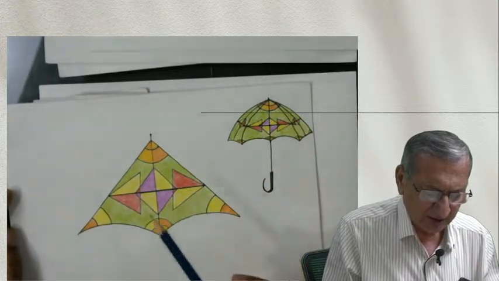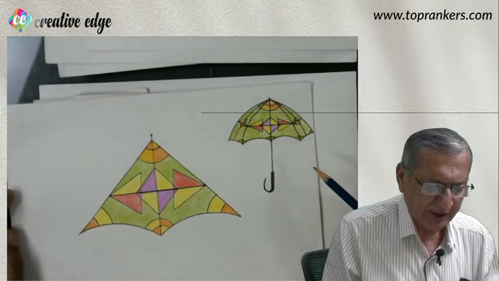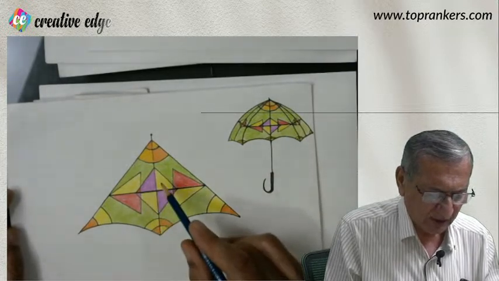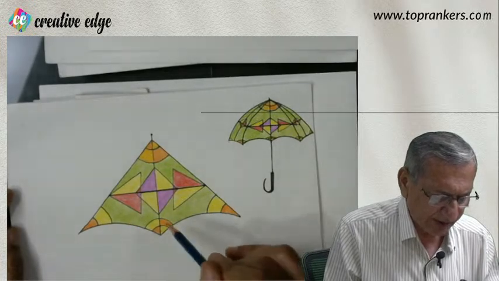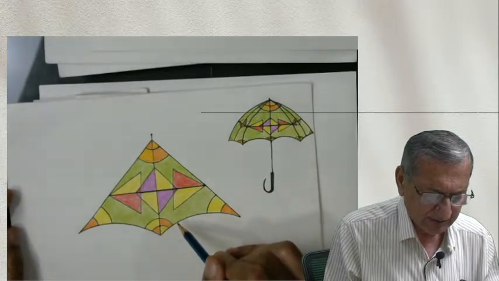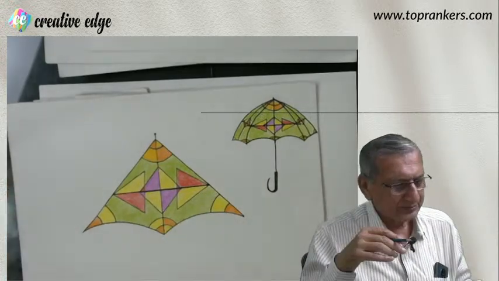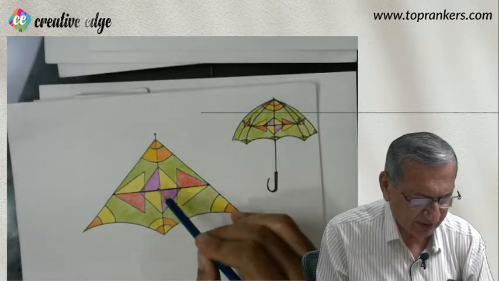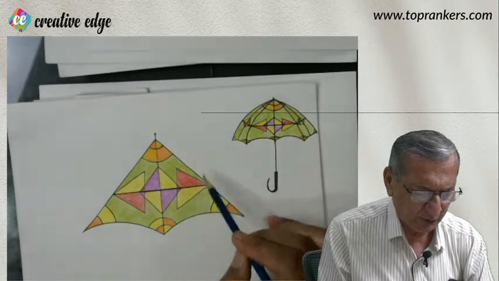So circle, square and triangle, all the primary shapes I have used in this design. I have also used an analogous color scheme of yellow, orange and green. This magenta is a mistake brought in by one of my colleagues, but anyway, I just wanted to show you how to get on with it.